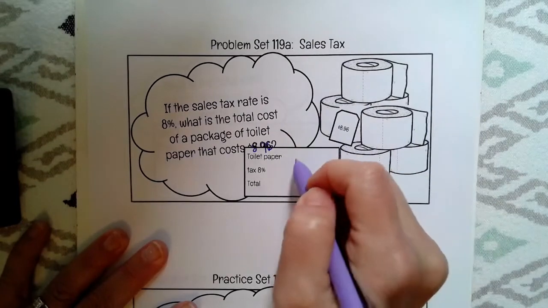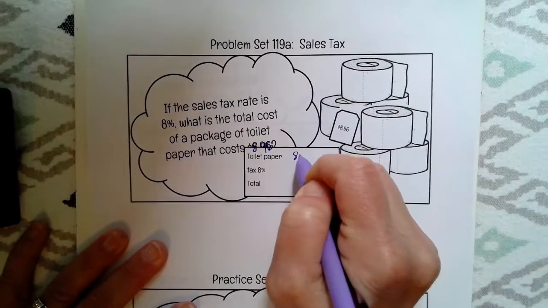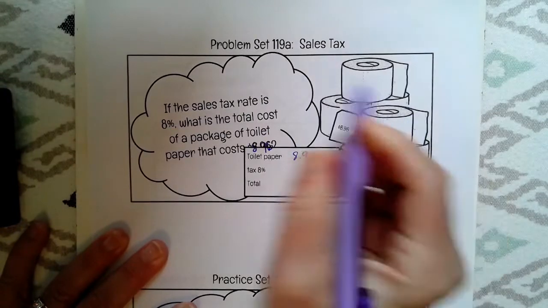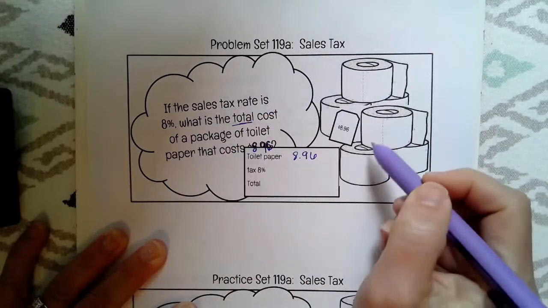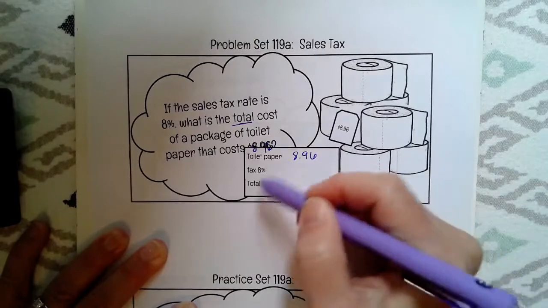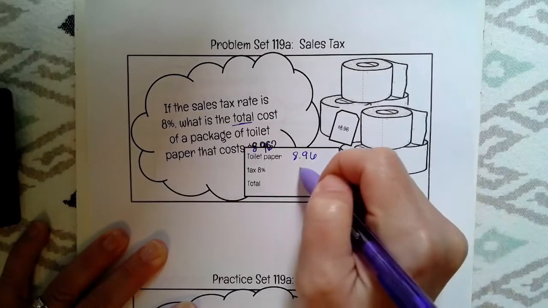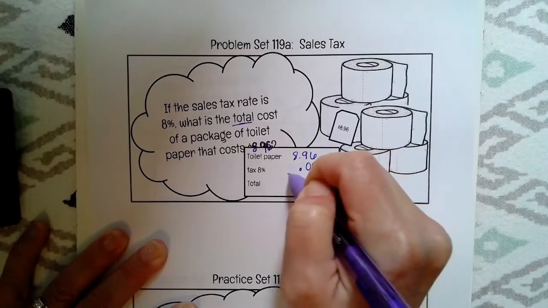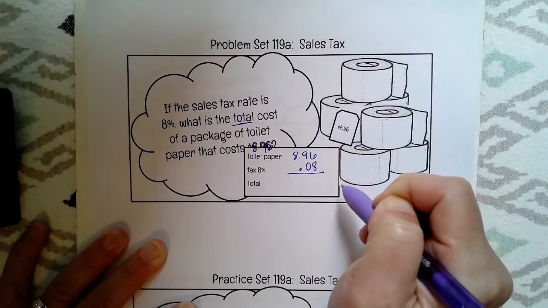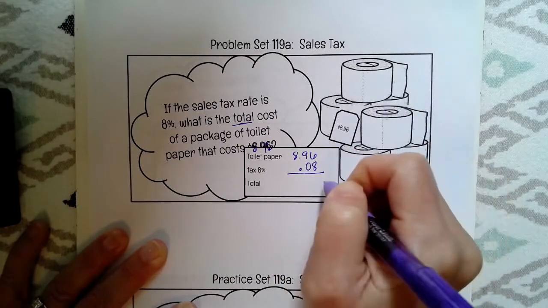So our package of toilet paper costs $8.96. It wants to know the total cost. So we're figuring out the item plus the tax, and then we're adding the two up and getting the total. Times 0.08, 8%, same as 800ths. And then we can do that math.